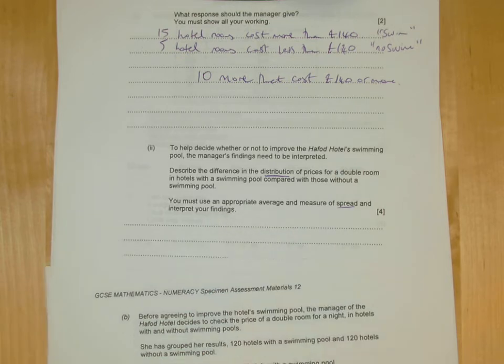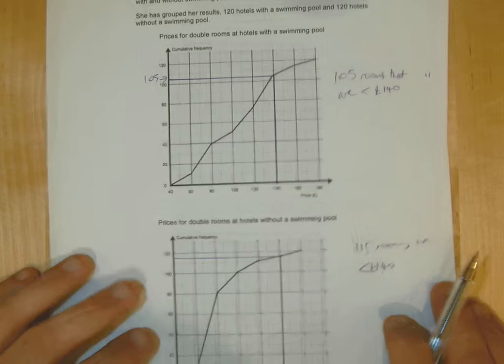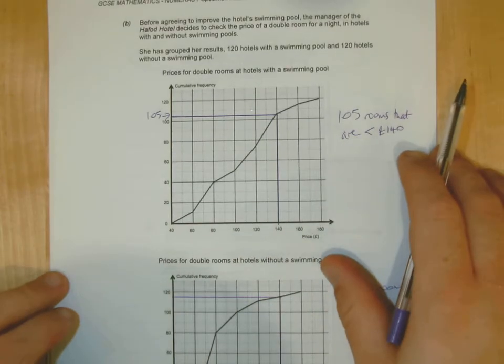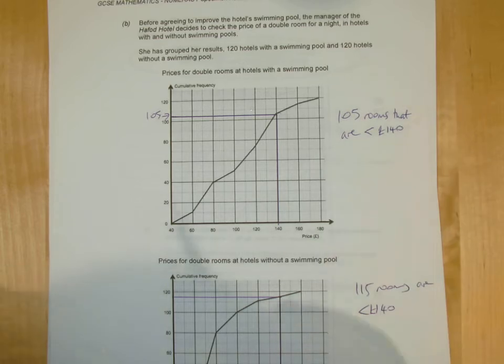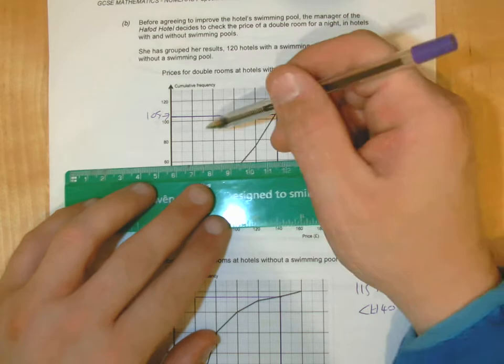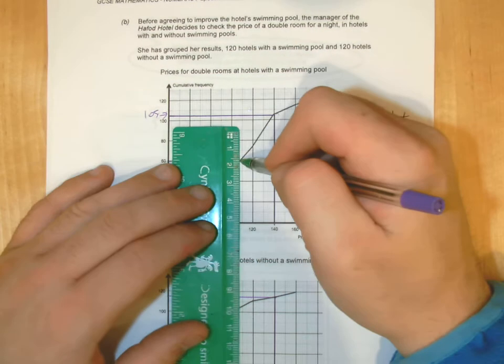Okay, and an appropriate average. Now, I always go for the average first, because the average is just the mean, isn't it? Sorry, it's just the median when it comes to cumulative frequency. So we can get the median easily. The median is the middle value. Now, if there's 120 hotels, then the median will be 60. So we can read across there. We can read down.